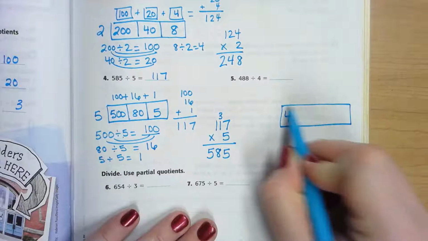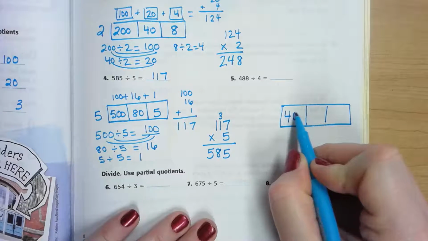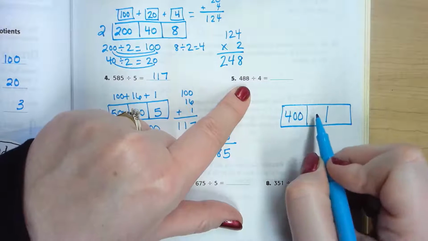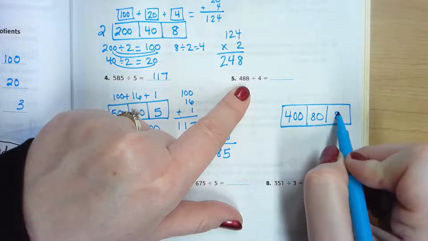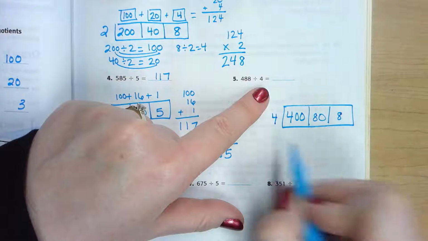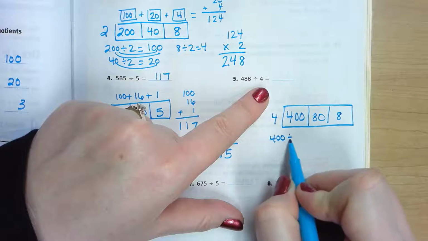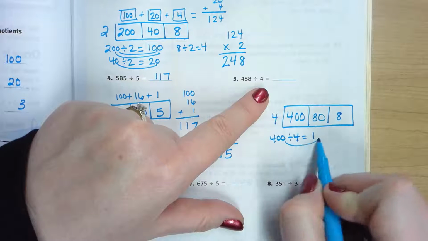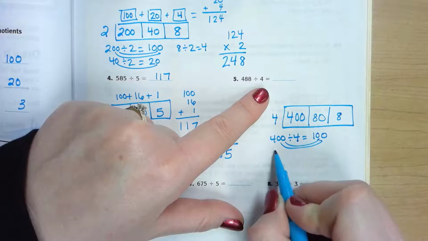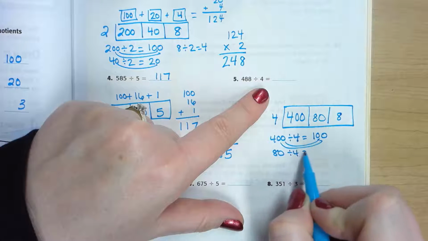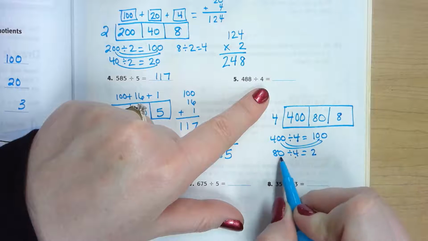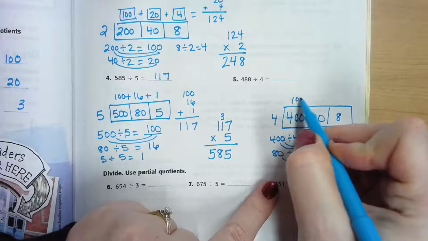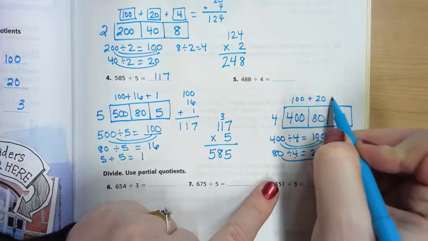So I need my 3 boxes, right? Split it into 488 divided by 4. So 488 is 400 plus 80 plus 8. And I'm dividing it by 4. So we have 400 divided by 4. Well, 4 divided by 4 is 1. Tack on my 2 zeros. 80 divided by 4. 8 divided by 4 is 2. Tack on my 1 zero to get 20. Okay, and I'm going to put those parts up top. So 100 plus 20.